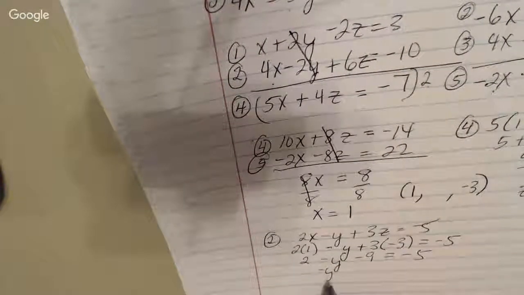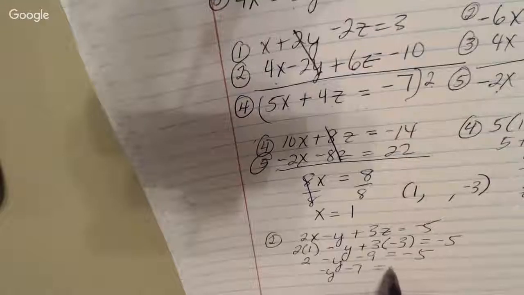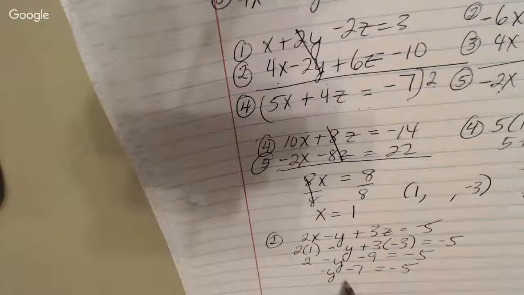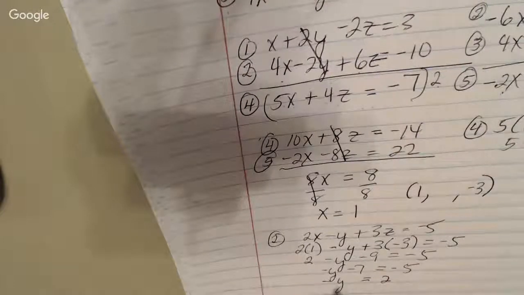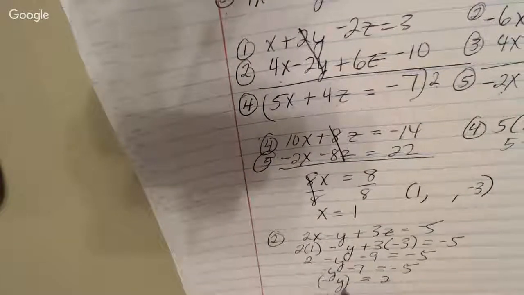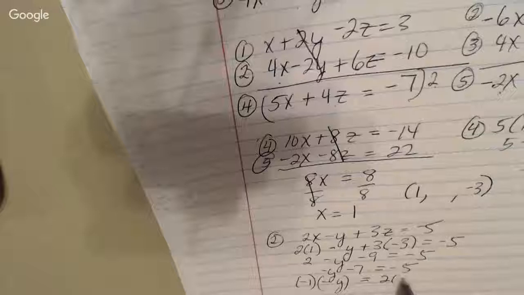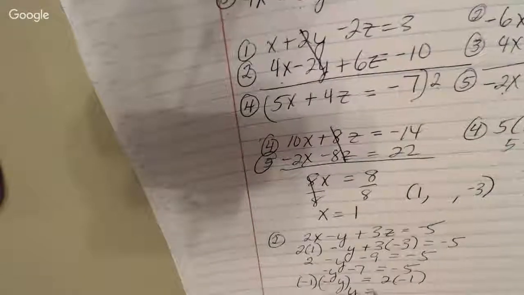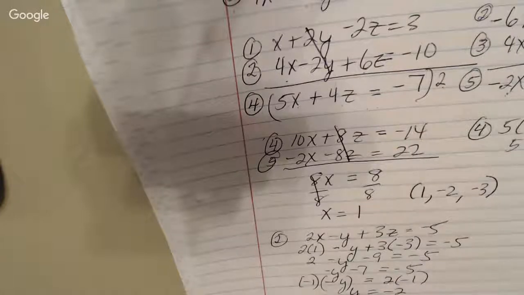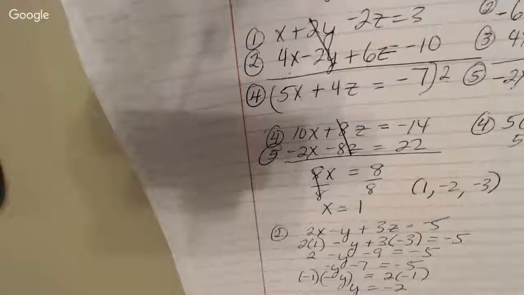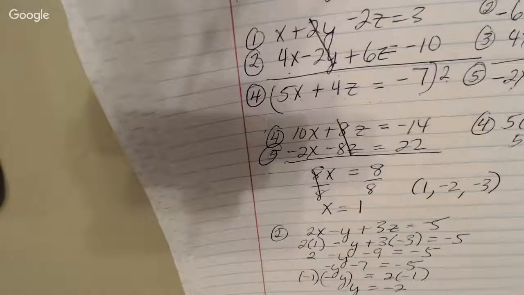So I got 2 minus y minus 9 equals negative 5. So I've got negative y minus 7 equals negative 5. I'm going to add 7 to both sides, and I get 2. So negative y is 2, but I have to multiply by negative 1 to get the positive variable. I get y equals negative 2, and that's my answer. Okay, so that's one. Let's do one more, and we will be done.